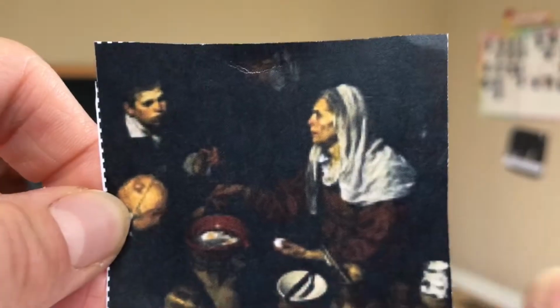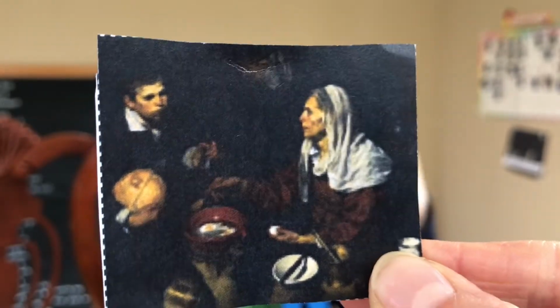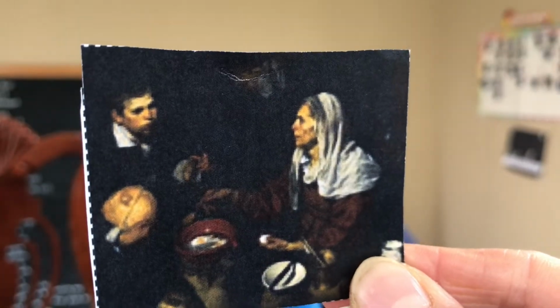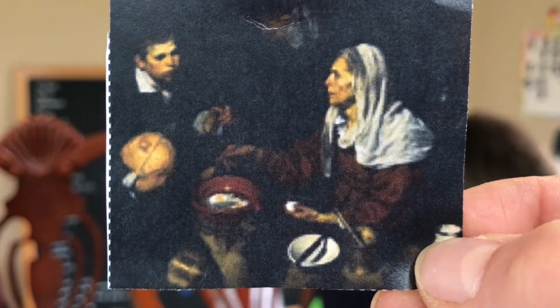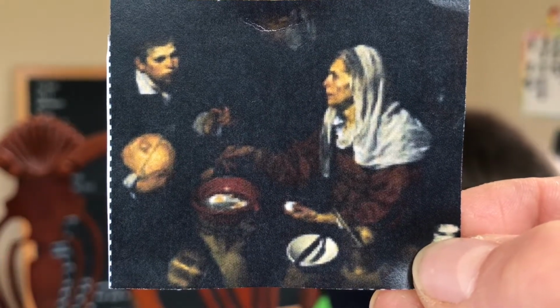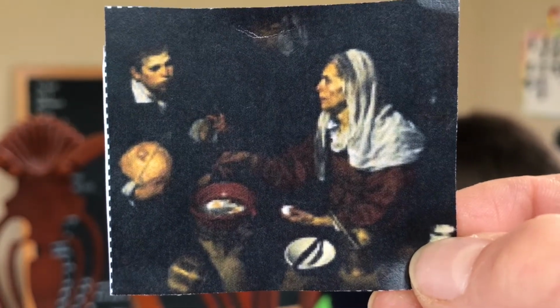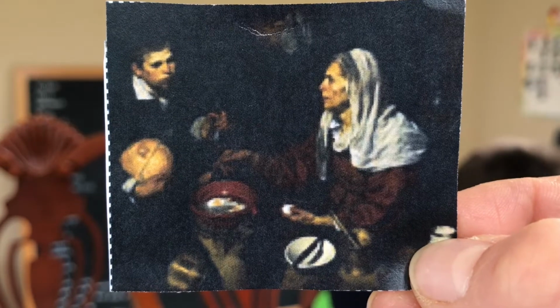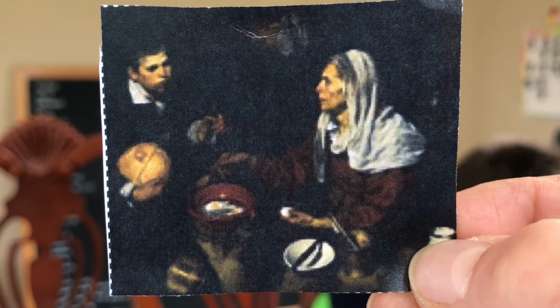The second piece of artwork that we are going to talk about is called The Old Woman Frying Eggs. It was painted sometime between 1618 and 1623. Velazquez enjoyed going into his hometown of Seville to paint normal life. Here you can see this woman frying eggs. It looks like a realistic picture, like a photograph, which was very unique at this time.